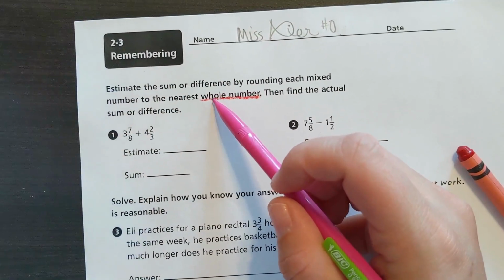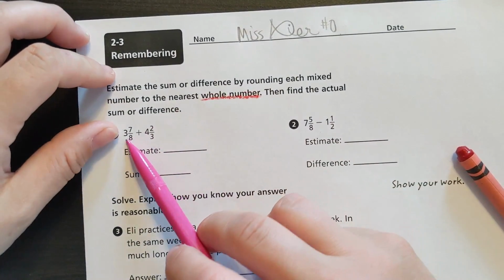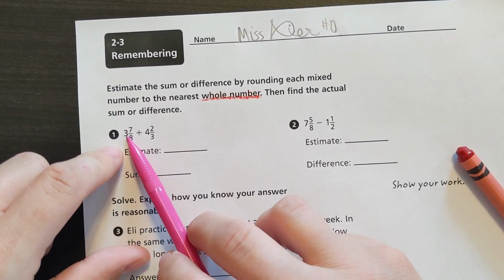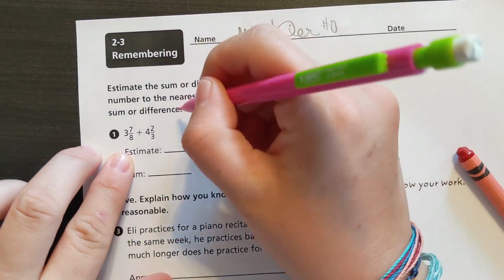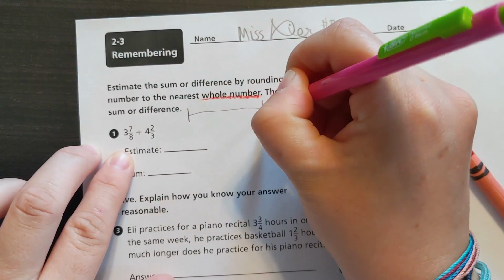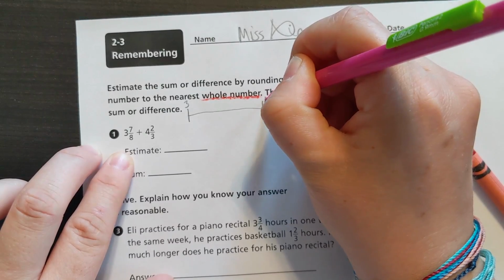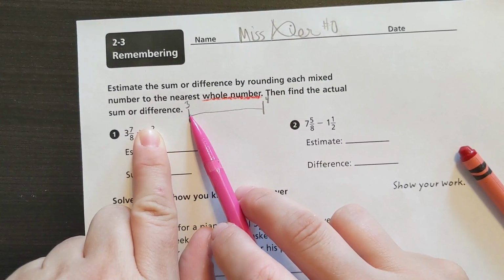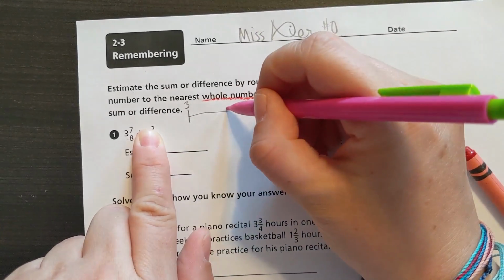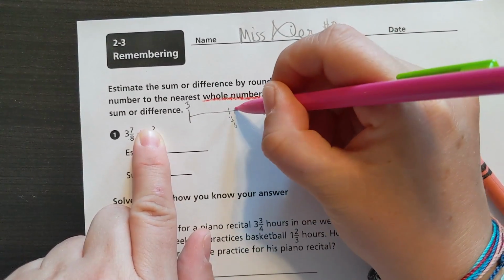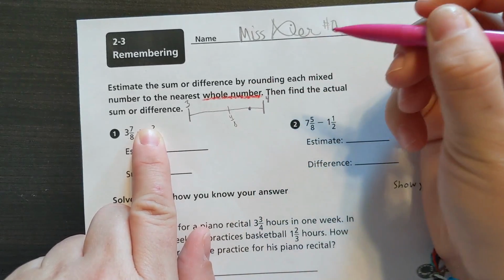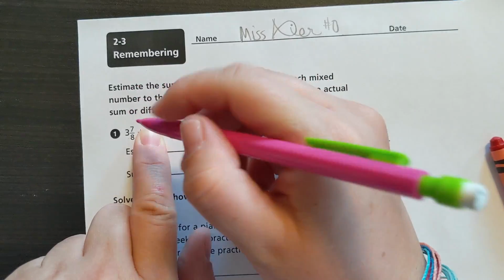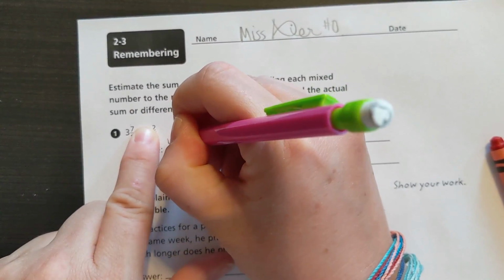So, it's like thinking about a table for each one. So, all you have to do is think, is 3 7/8 closer to 3 or the next number up? So, you just draw a quick table. Here's 3. Here's 4, because that's the next number up. I'm just looking at this one. And 7/8. Where would 7/8 be right here? Well, halfway would be 4/8. So 7/8 might be maybe about there. So is it closer to 3 or 4? The answer is closer to 4. So I'm just going to write it right here.